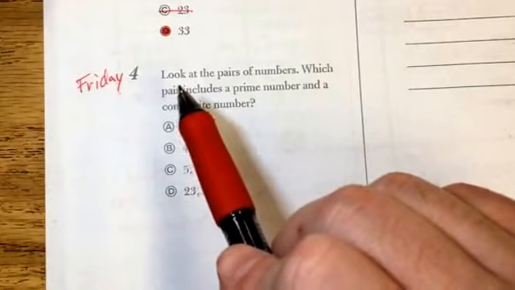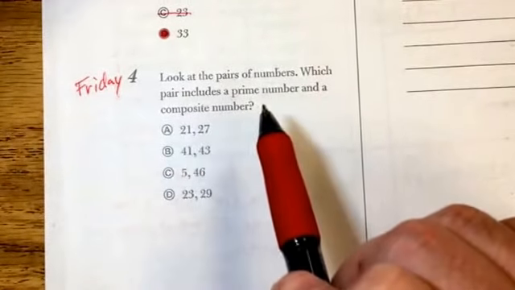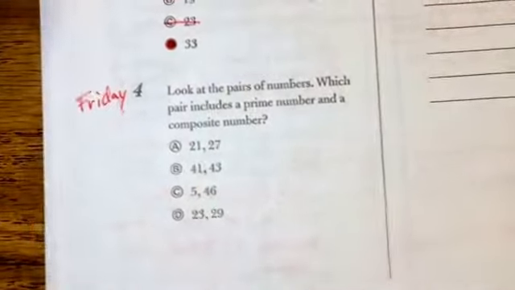Number 4, look at the pairs of numbers. Which pair includes a prime number and a composite number?